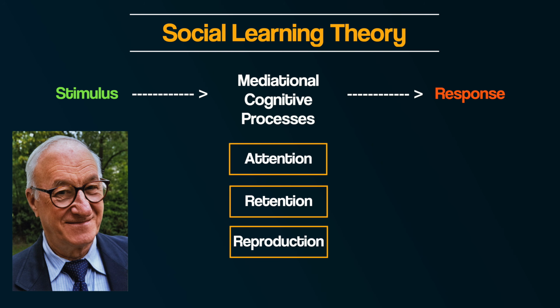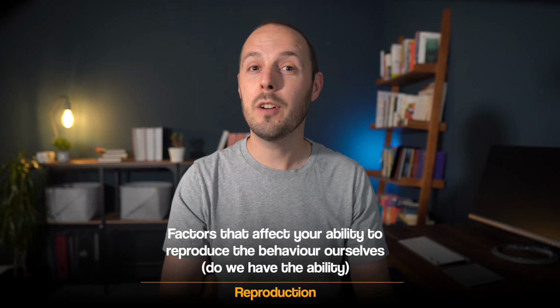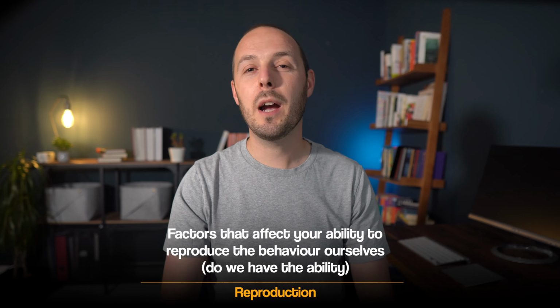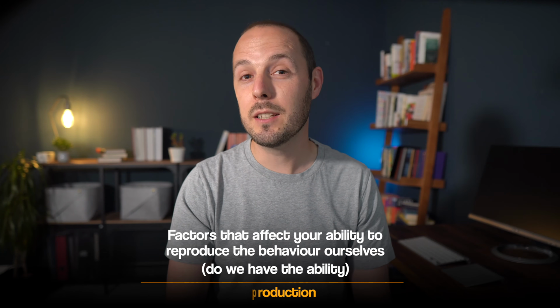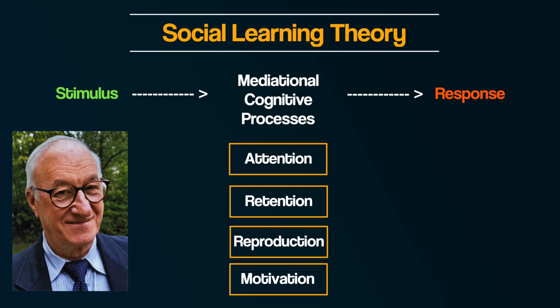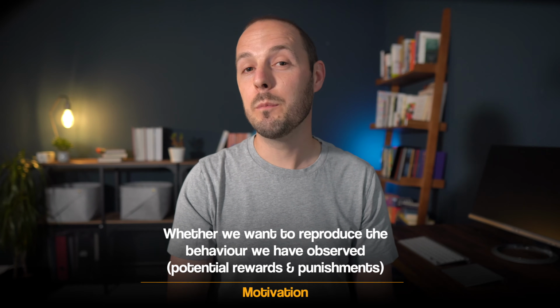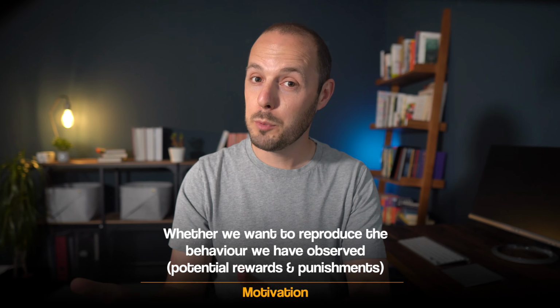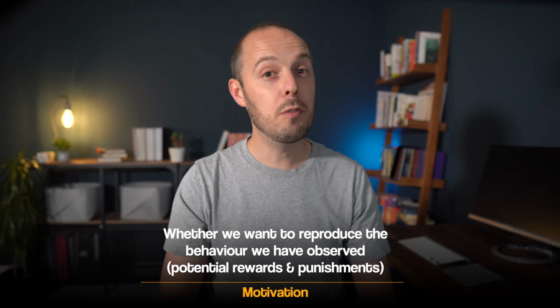Then there's reproduction. This is about the factors that affect your ability to reproduce or imitate the behaviour ourselves. We might have observed the behaviour, but we might not imitate it because we lack the ability to do so. And then lastly, motivation. This is about whether we want to reproduce the behaviour we've observed. The consequences of imitating the behaviour, the potential rewards and punishments, are going to affect whether we reproduce it or not.